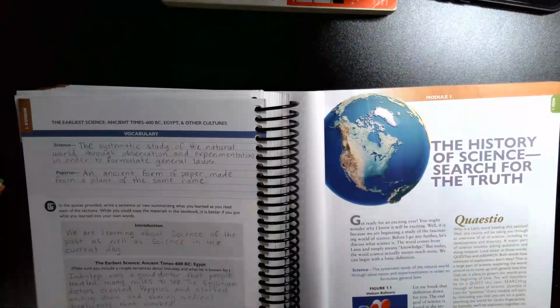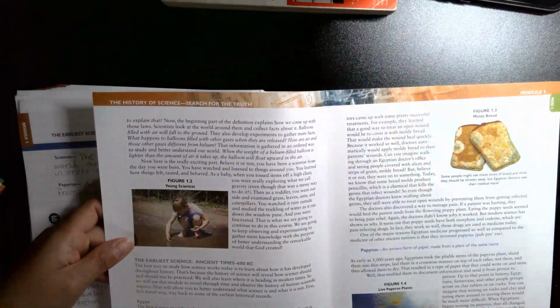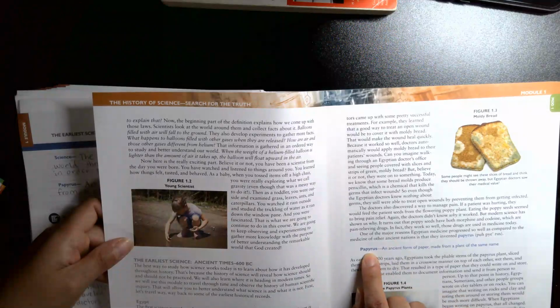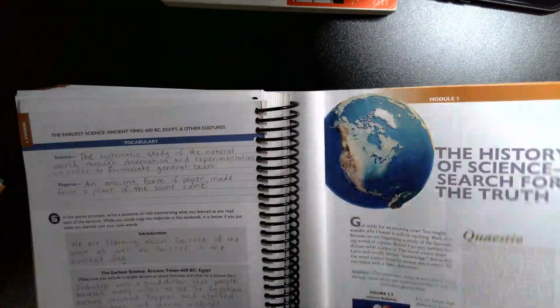Then after that, they put all the vocabulary at the same place, so you will have to look through it to get to that. But over here you'll have the papyrus, which is that paper that was made from a plant that the Egyptians used.